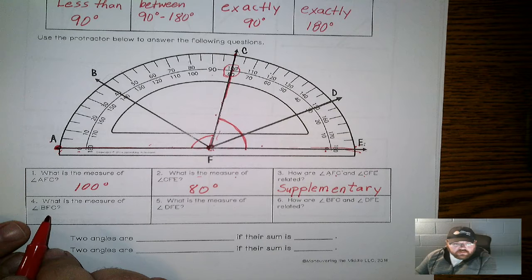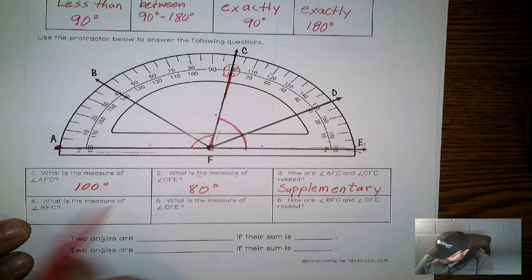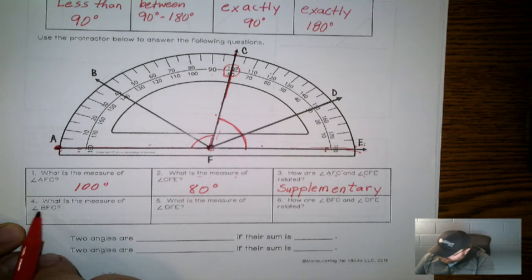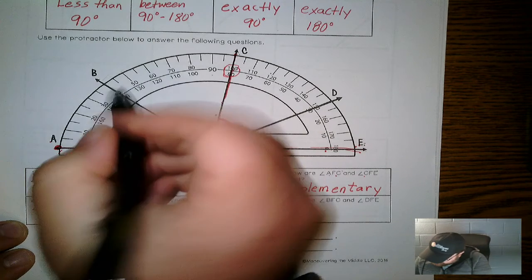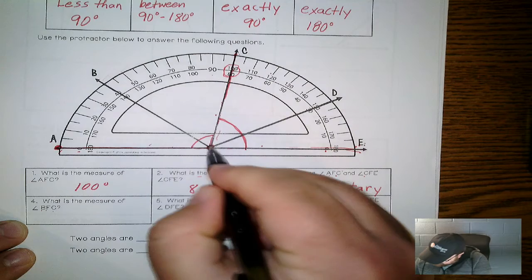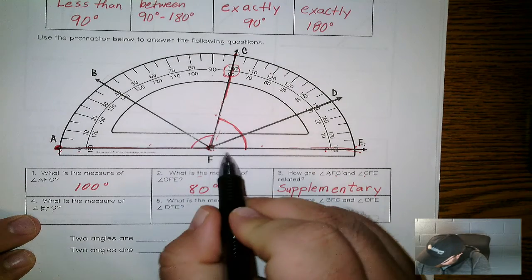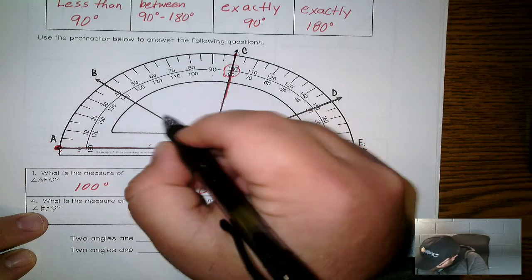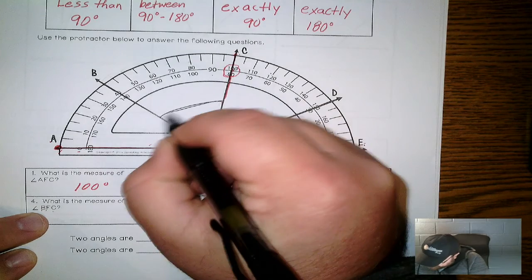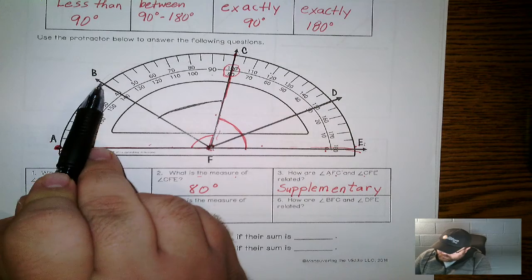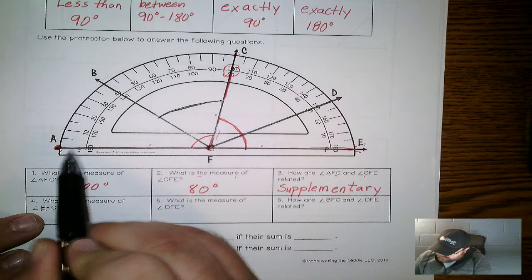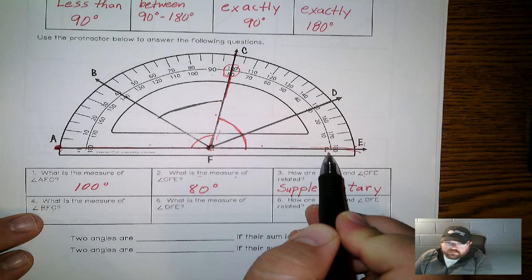The second part of the problem is, what is the measure of angle BFC? So we're talking about this measure here. Now notice neither ray B nor ray C starts at our 0 mark.